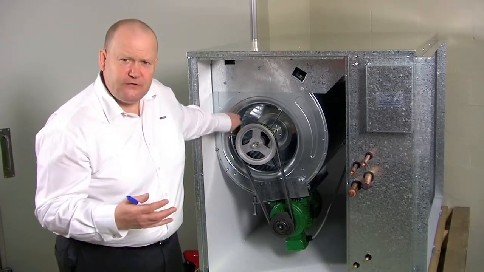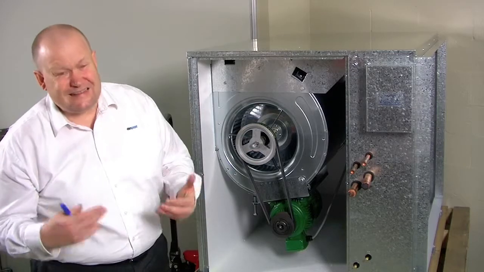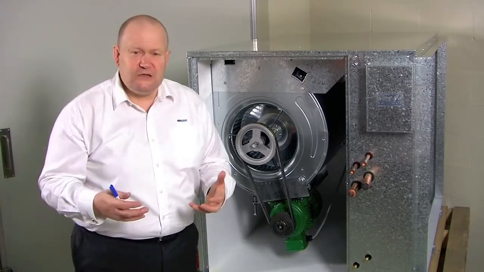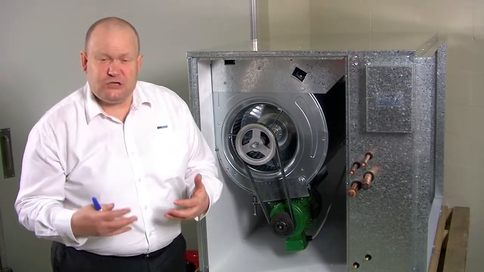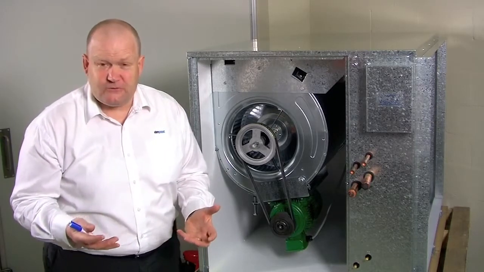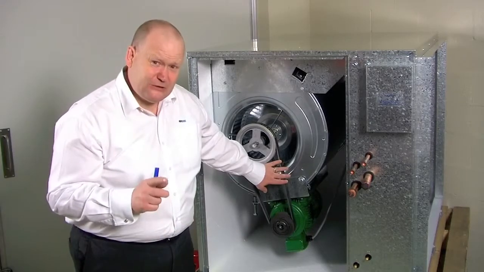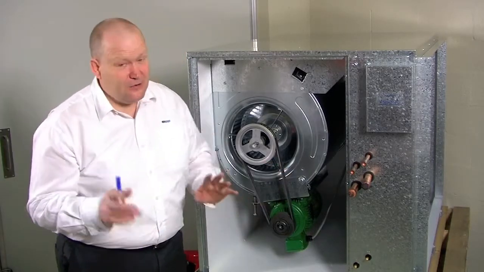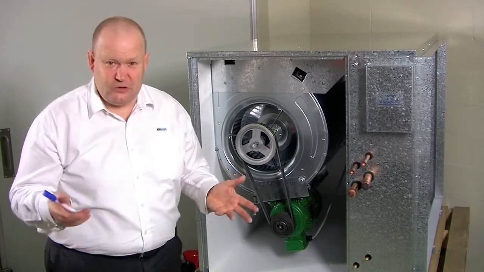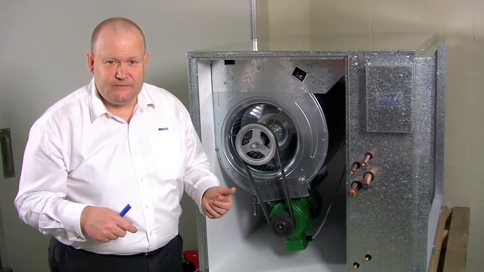Thirdly, there's the forward curve fan. The forward curve fan is less efficient than a backward curve fan just by design. It generates too much dynamic pressure, which is not useful for us in this type of application. Also remember the dust and dirt that comes off the belts. This can often be a problem in clean environments such as hospitals or something like that.